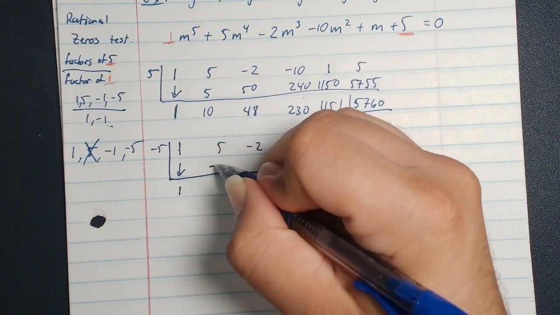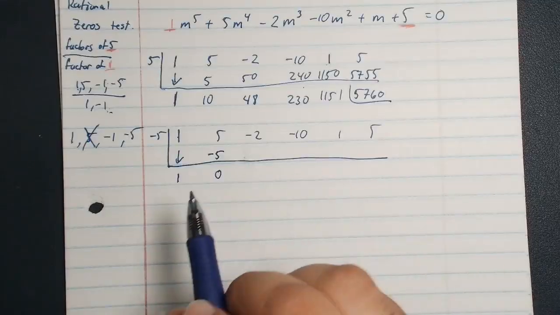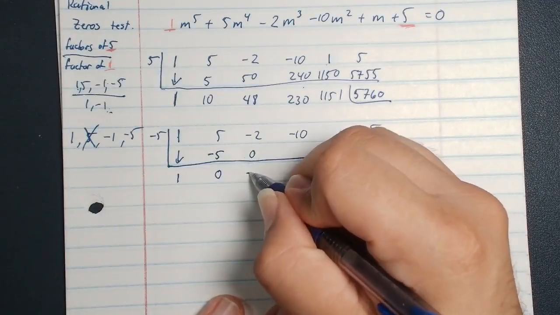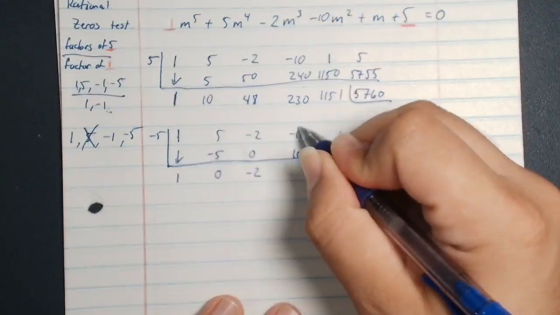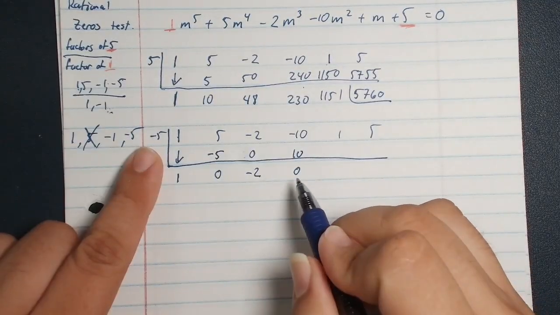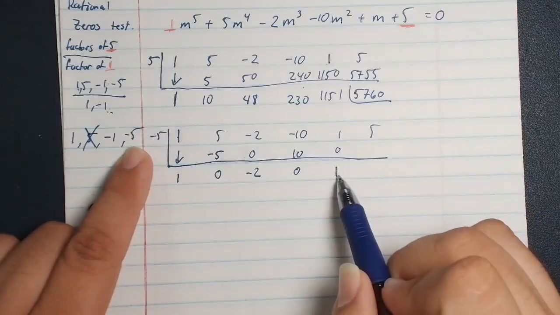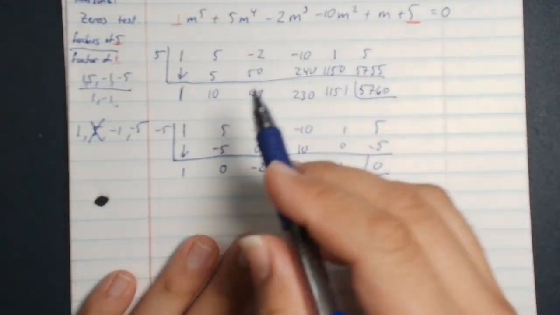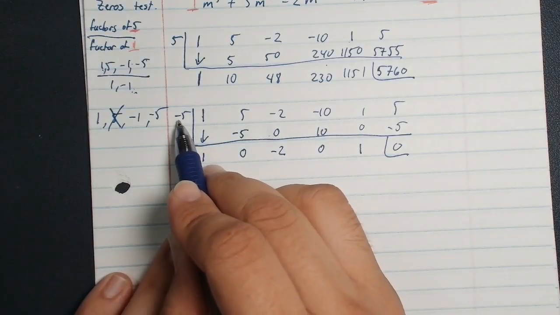-5 times 1 is -5. Add those as 0. Okay, we're off to a good start. The numbers are not getting too big right away. -5 times 0 is still 0. Add those as -2. -5 times -2 is +10. Add those gives you 0. Yeah, this is going to work. -5 times 0 is 0. Add those together as 1. And then -5 times 1 is -5. Remainder is 0.